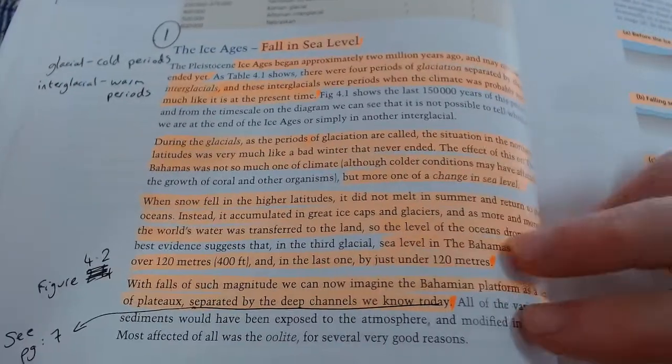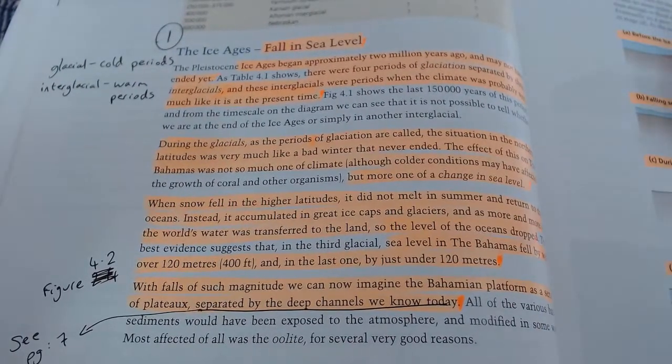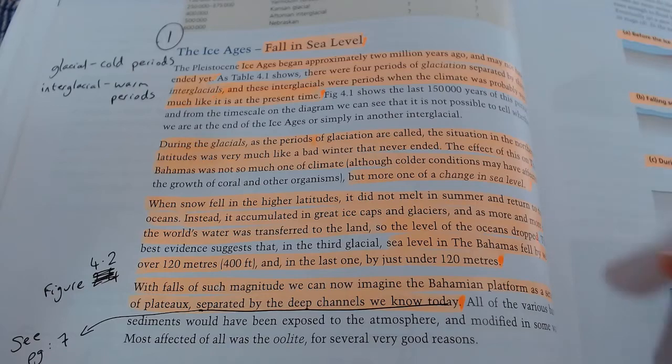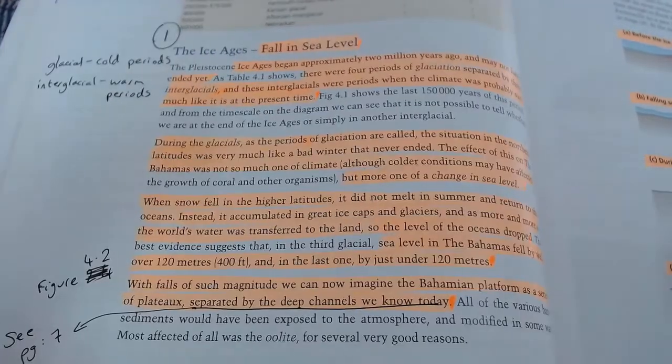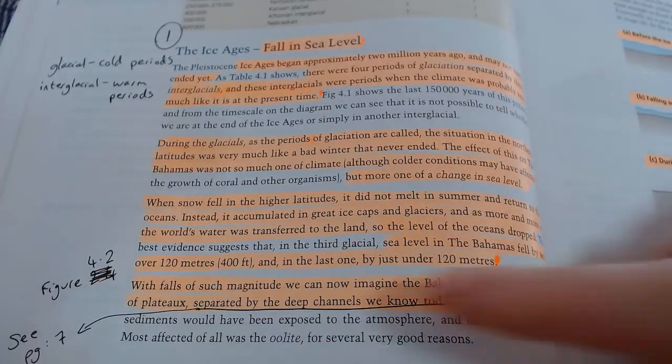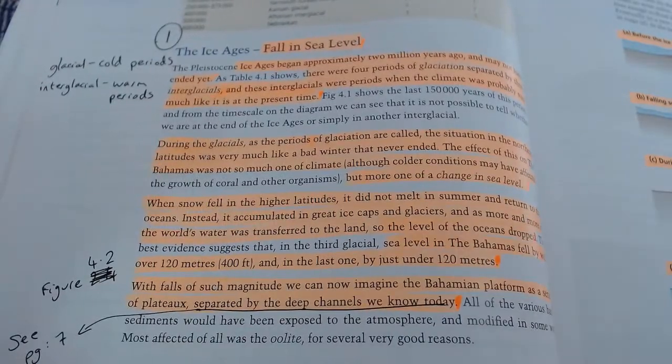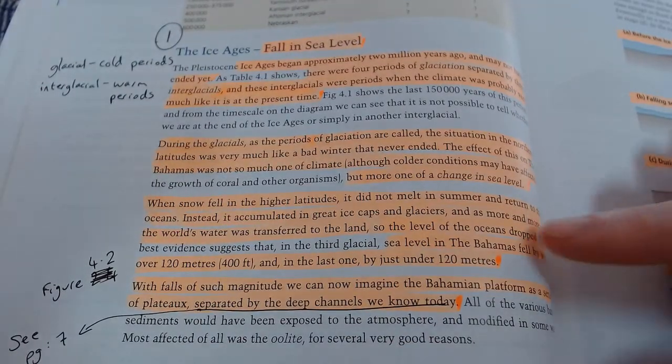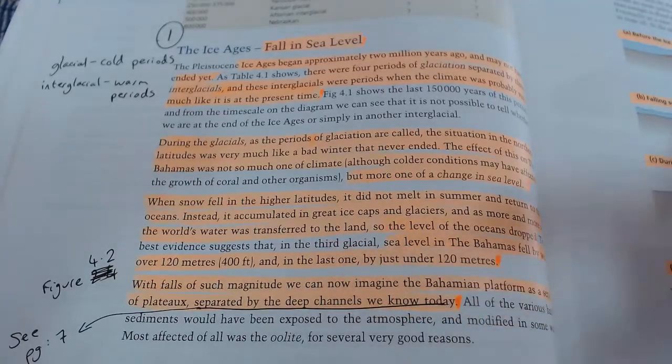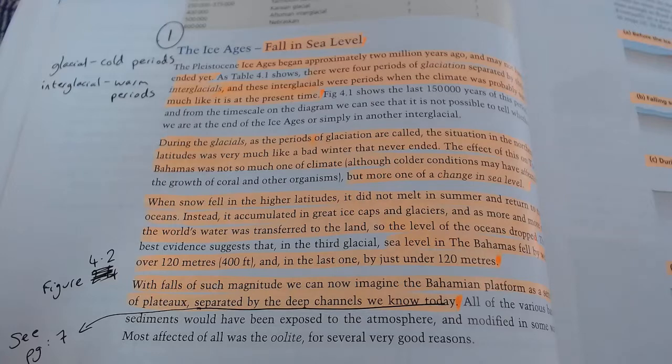Okay, so when snow fell in the higher latitudes, it did not melt because we were in this cold glacial period. And it didn't melt means the water didn't return to the oceans. Instead, it accumulated or gathered in great ice caps and glaciers. Okay, as more and more of the world's water was transferred to land, the ocean levels then dropped. So whilst the water cycle would have continued, instead of water being returned back across the surface or through underground back to the oceans, it was held on land and stored as ice. Okay, think back to our topic on water we just finished.